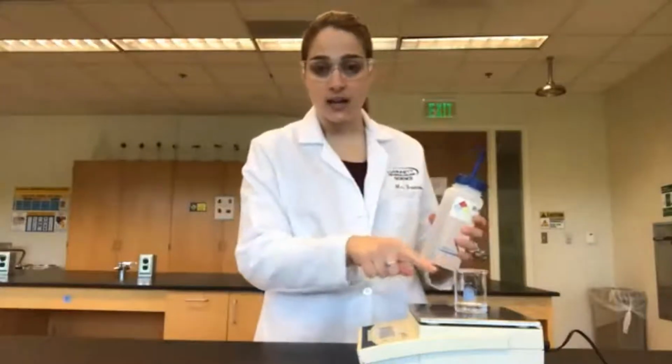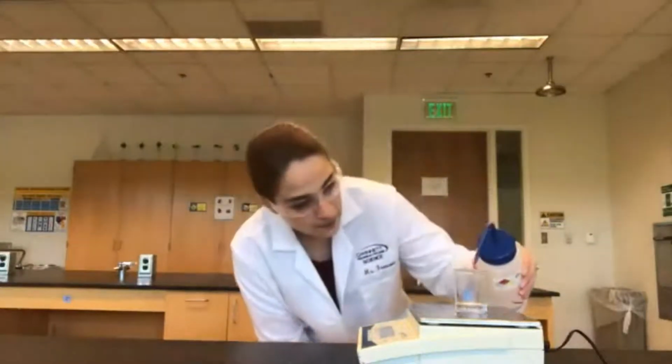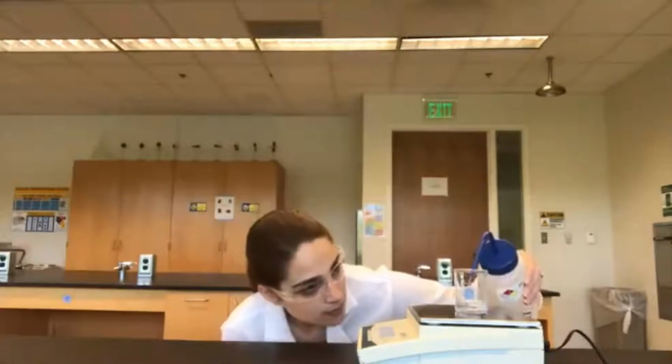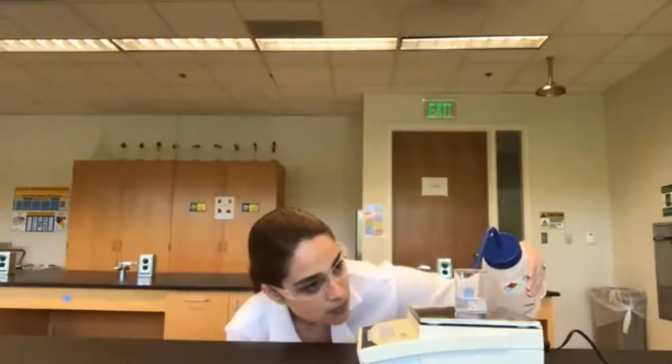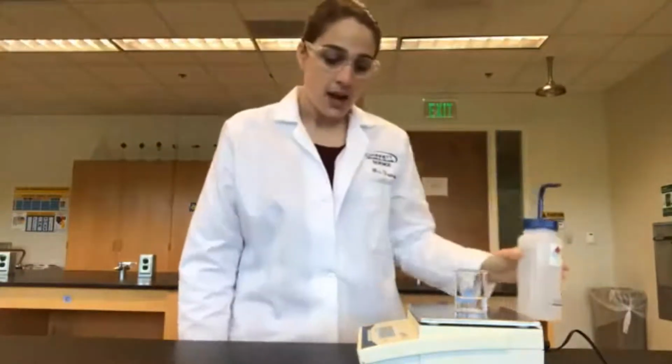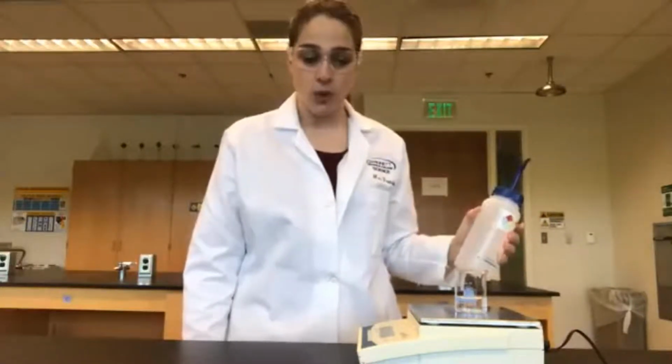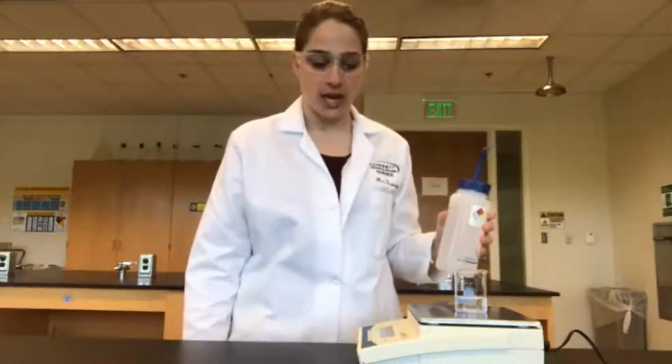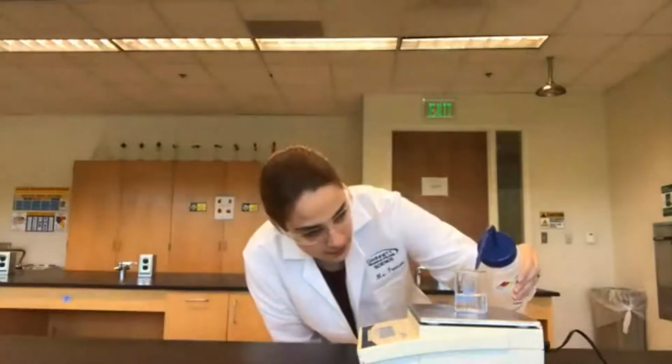So now that I have my 10 milliliters, I'm going to add another 10 and go up to my 20 milliliter line. Okay, at 20 milliliters, our balance says 49.31 grams. Go up to 30 milliliters.